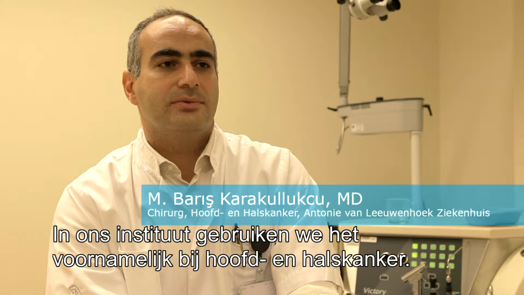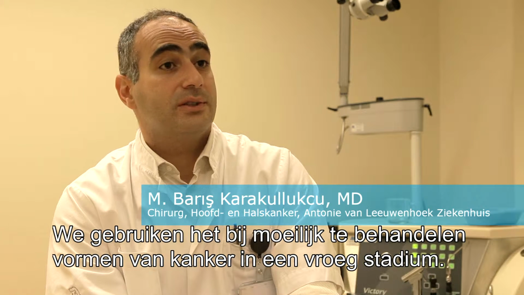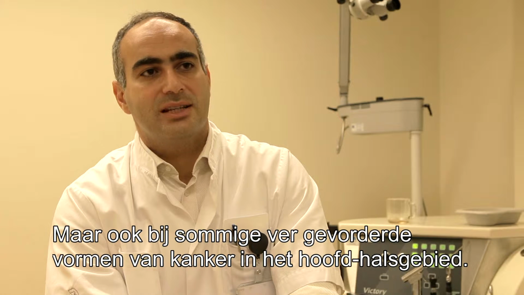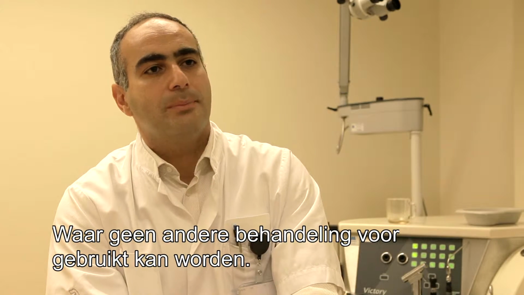In our institute, we use it mainly for head and neck cancer. We use it for difficult to treat early stage cancers and also for some advanced cancers of the head and neck area where no other treatment can be applied.